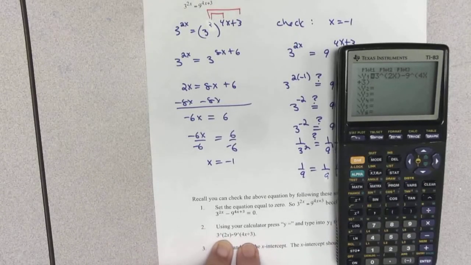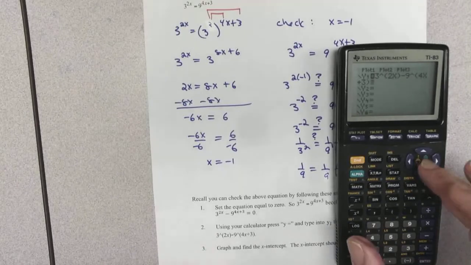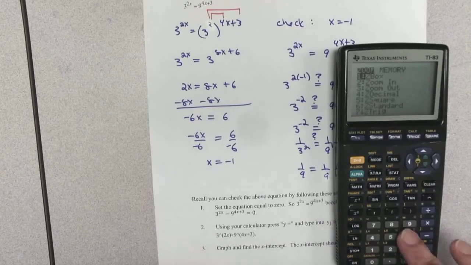Now the little steps I have down here are for a TI-83. On the 84, I don't think you would need them; the 84 doesn't do the little caret symbol for the exponent. Probably on an 84 you don't need the parentheses, but don't quote me on this. When in doubt, put parentheses. And let's just graph it now, and we'll see if the standard window works.